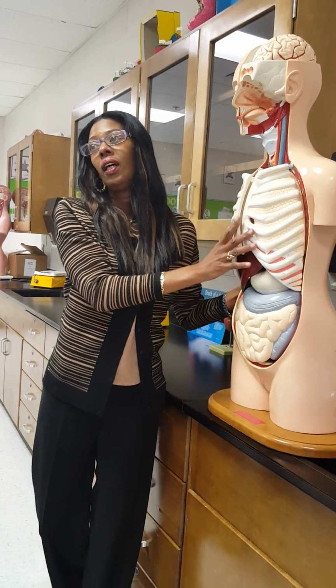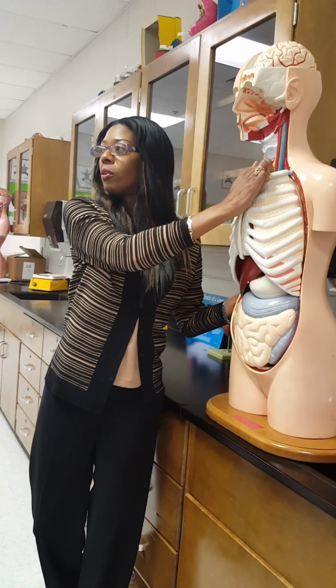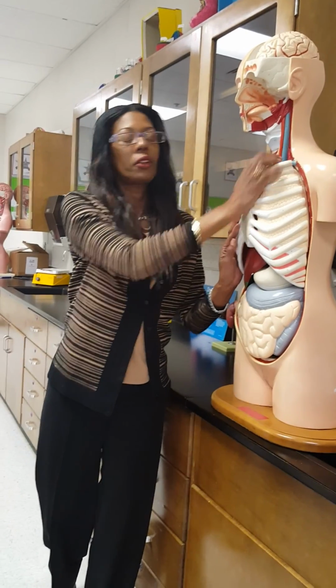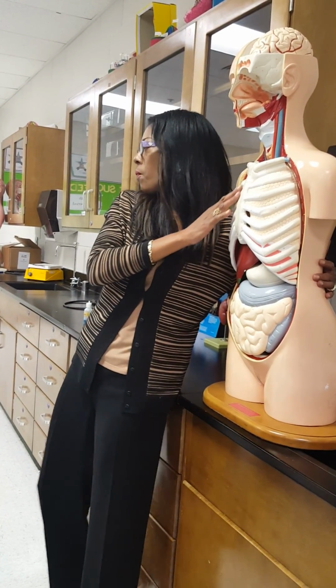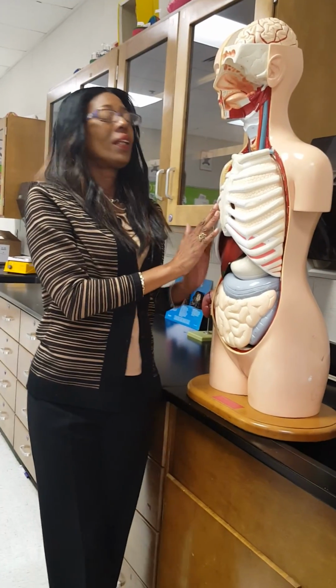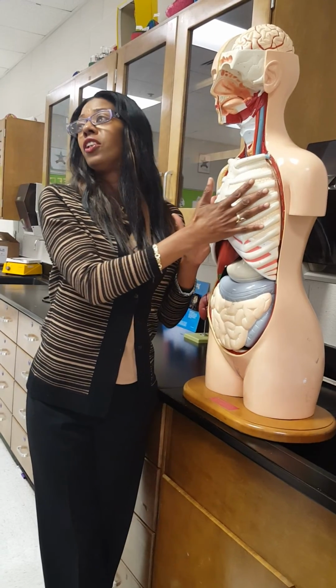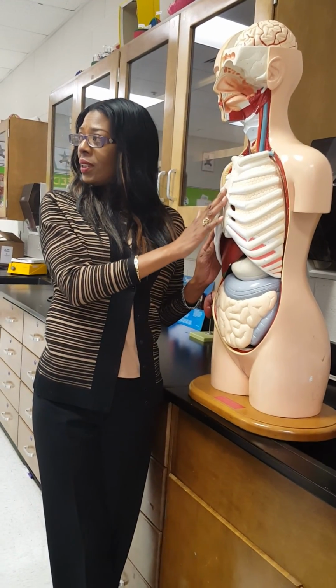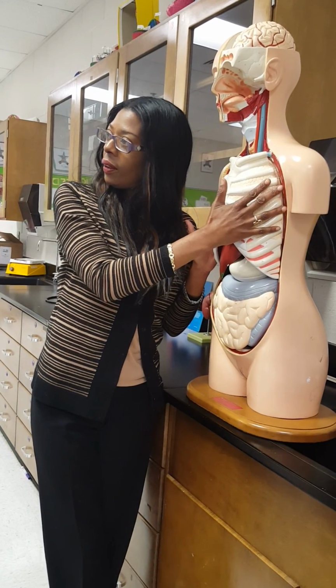Moving inferiorly, my hand is on the thoracic cavity. Medially speaking, we have this structure here called the sternum, or breastbone. Moving laterally, we have the rib cage, and so I would say the sternum sits medially to the rib cage, which sits laterally.